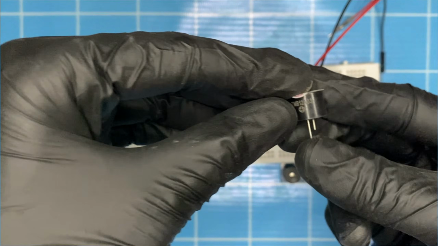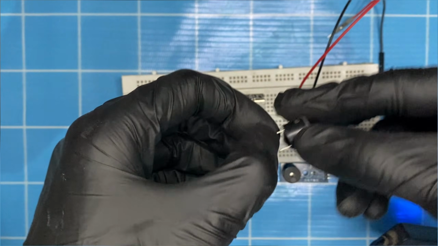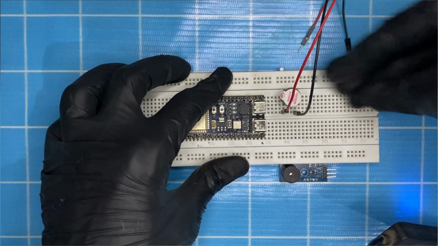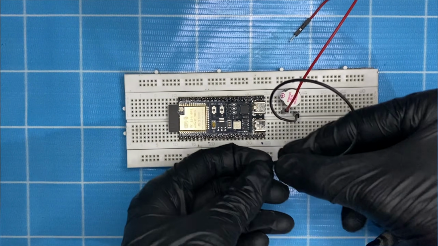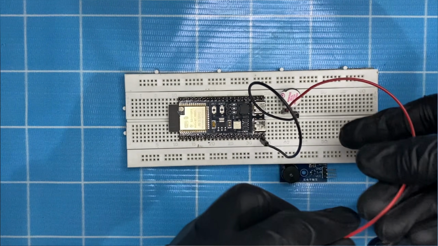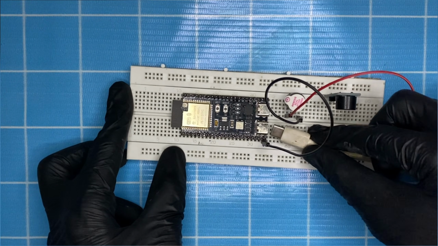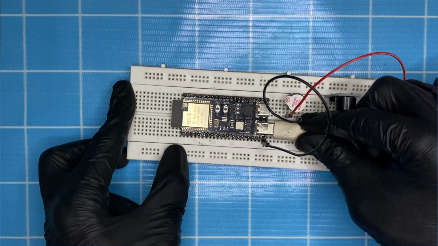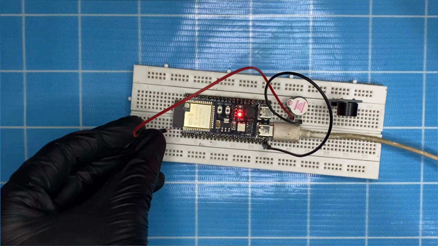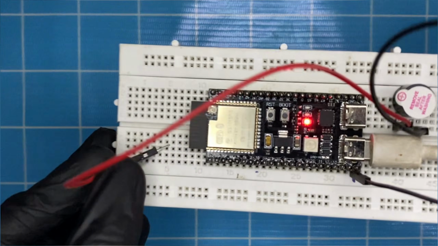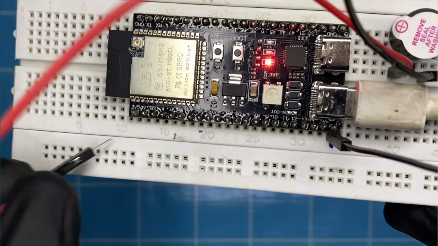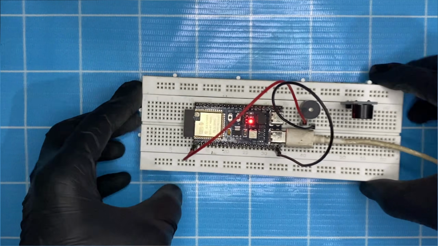The microcontroller I'm using is the ESP32S3. First we'll connect the negative wire to the ground pin of the ESP32 and the positive wire to the 3.3 volt pin of ESP32. Now let's power up the ESP32 using a cable. As you can see, the red LED has turned on, which means the microcontroller is powered up. Now I'll connect the positive wire. As soon as the wire is connected, the buzzer starts beeping, and if I disconnect the positive wire, the buzzer stops beeping.